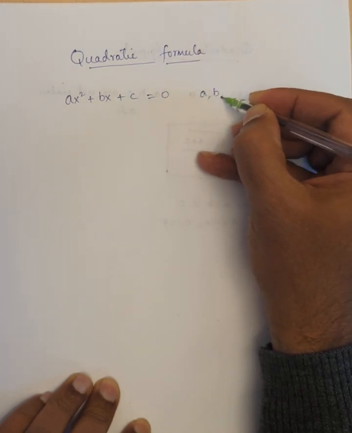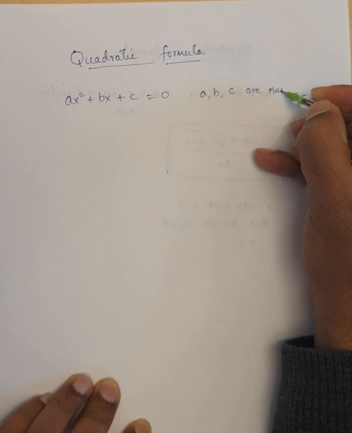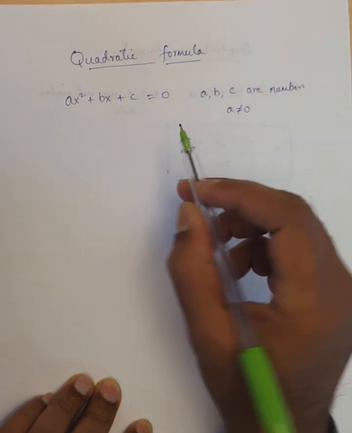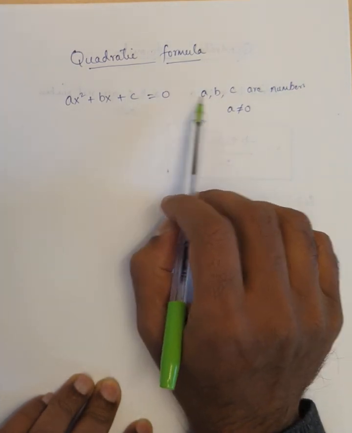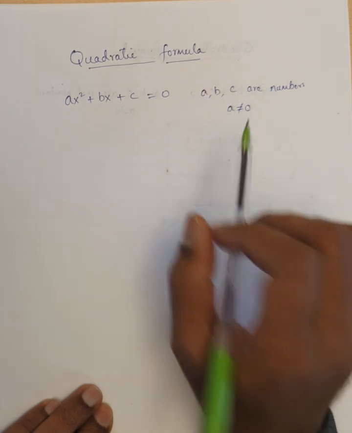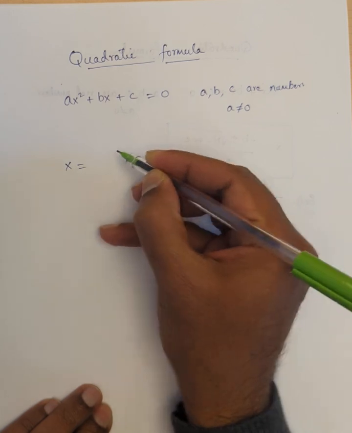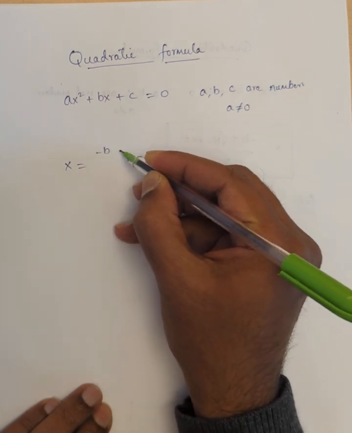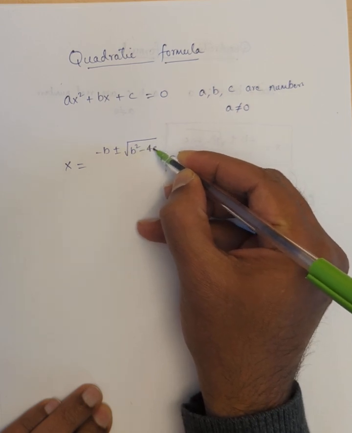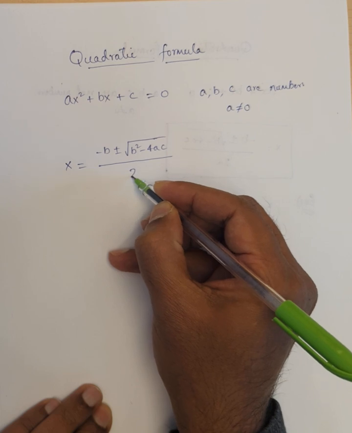And a, b, c are real numbers, and a is not equal to 0. Anyway, in a problem, you will be given those numbers, so we don't need all of that. The formula itself is x is equal to negative b plus or minus the square root of b squared minus 4ac, all over 2a.